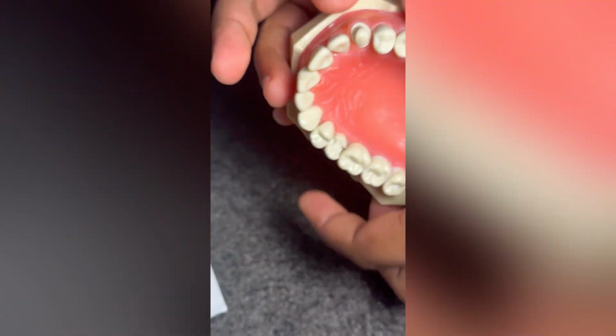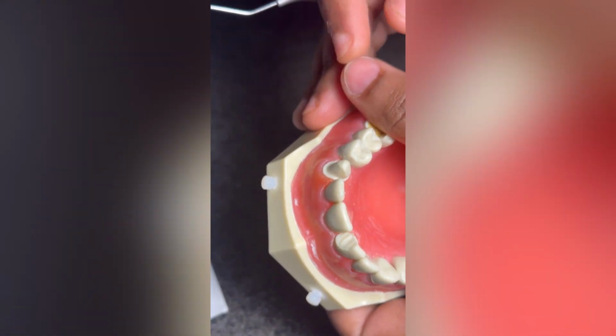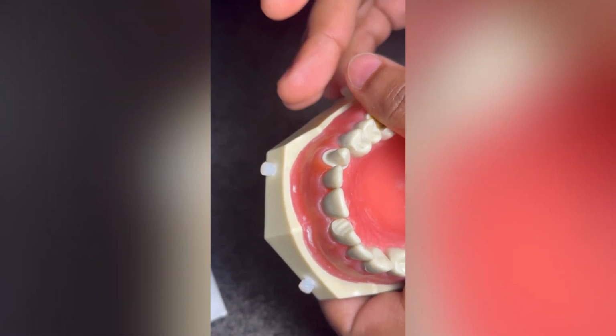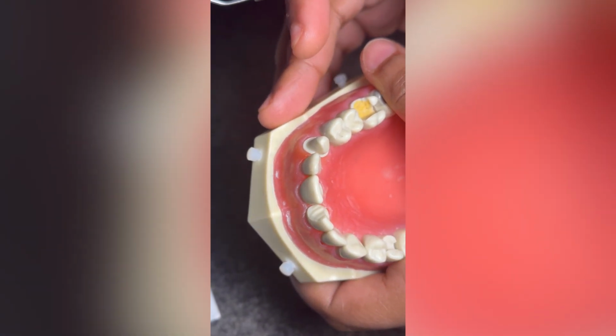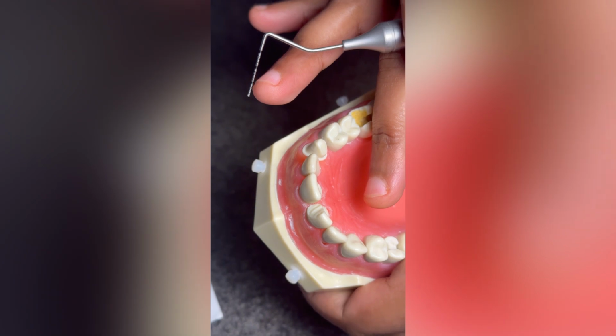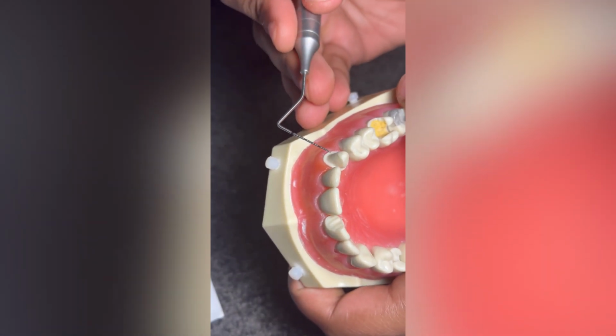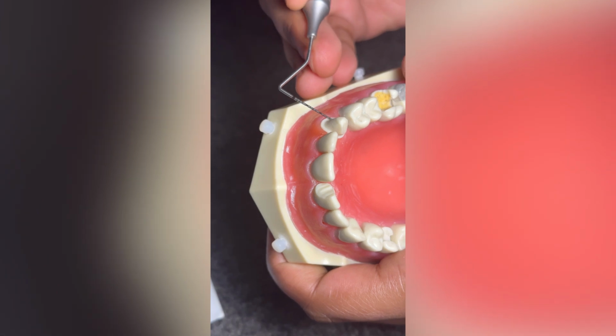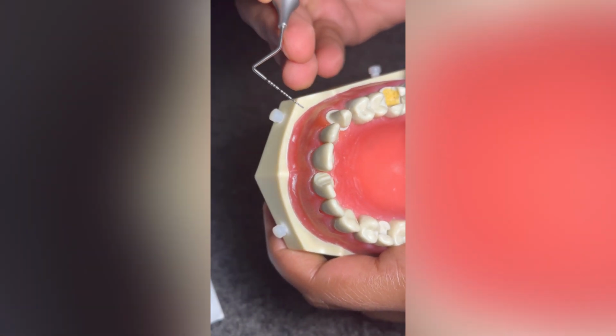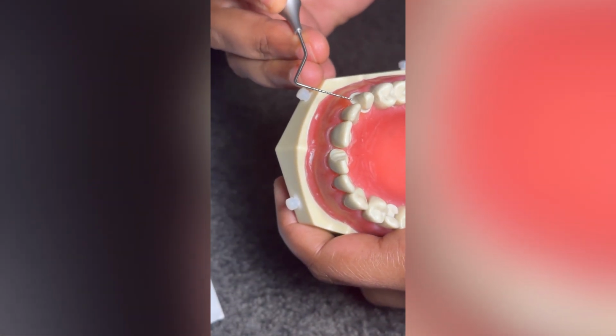Now with the margin width, let's have a look. We are aiming somewhere between 1.2 to 1.5, so you can fall on the satisfactory buccally, and definitely less than 1 millimeter palatally. Yes, that is just a bit more than 1 millimeter.